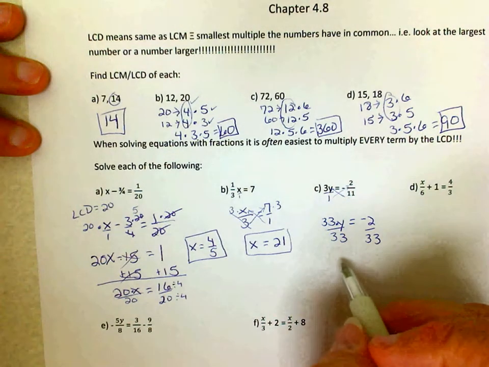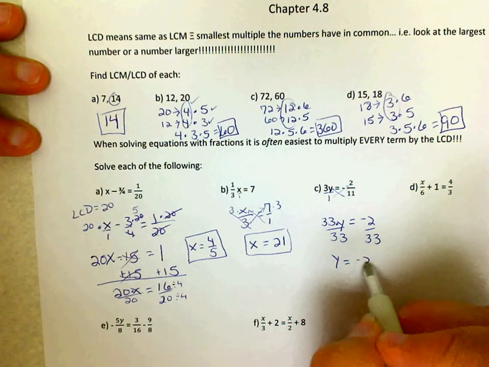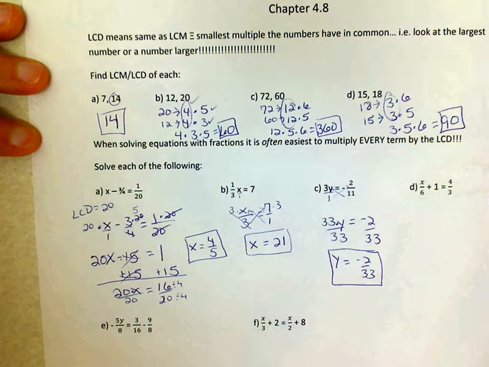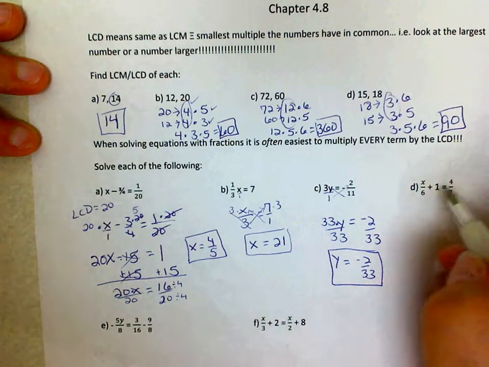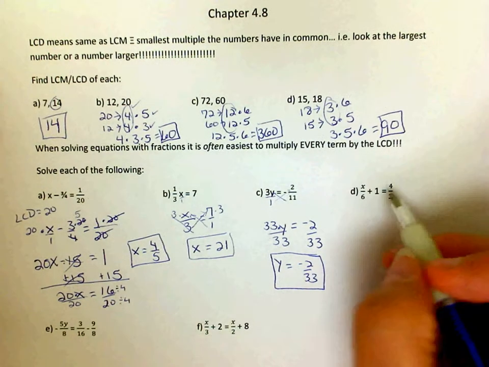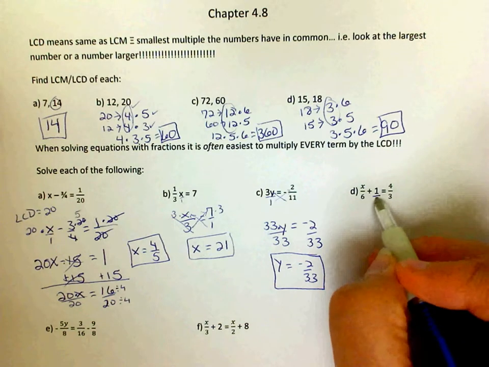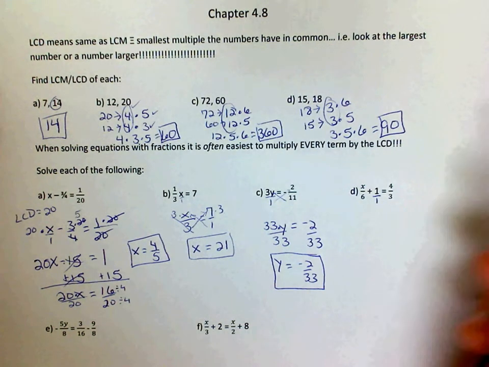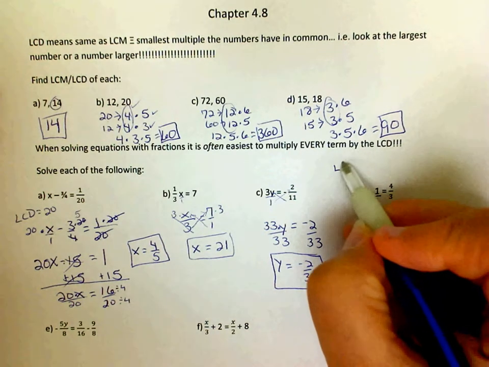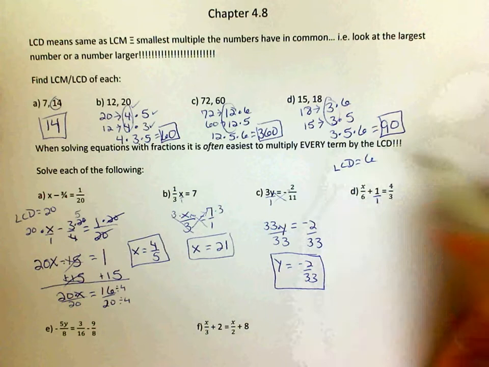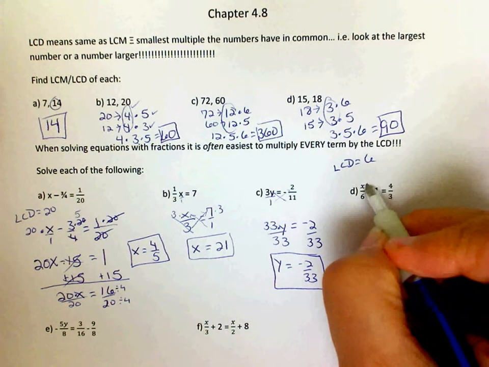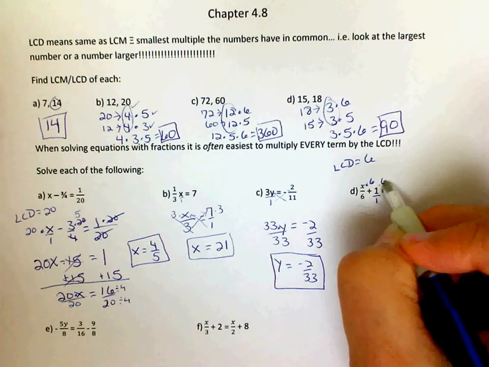And we get y equals negative 2 over 3, so that didn't clean up none. Now this one's a big fat hairy deal, and a lot of people forget this part right here. 1 is a fraction over 1. Now the LCD of 6, 1, and 3 happens to be 6. We've got 1, 2, 3 pieces, so I had better multiply 3 numerators by 6.